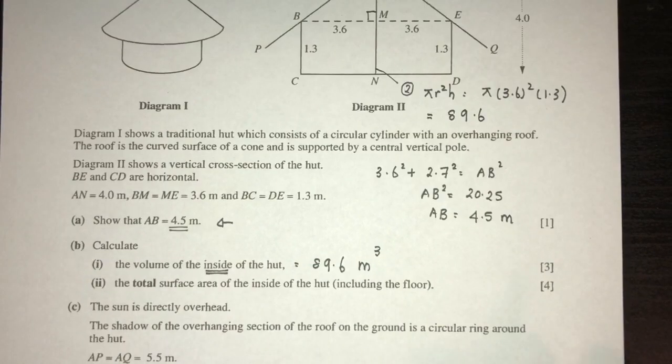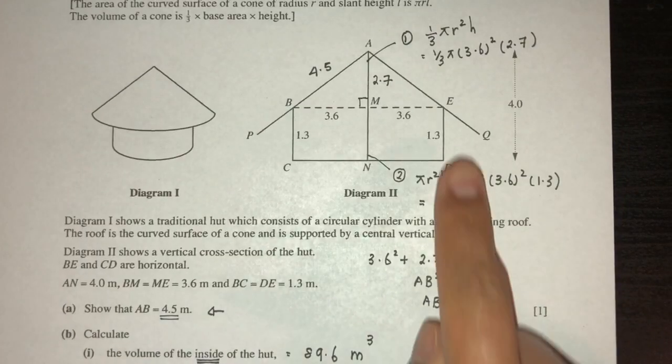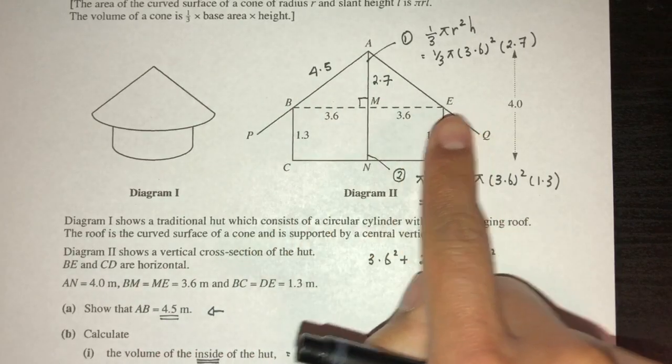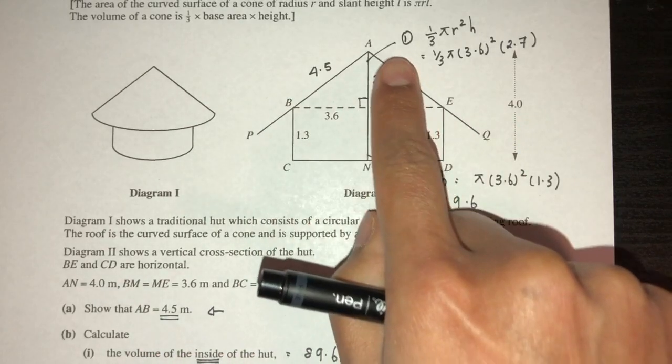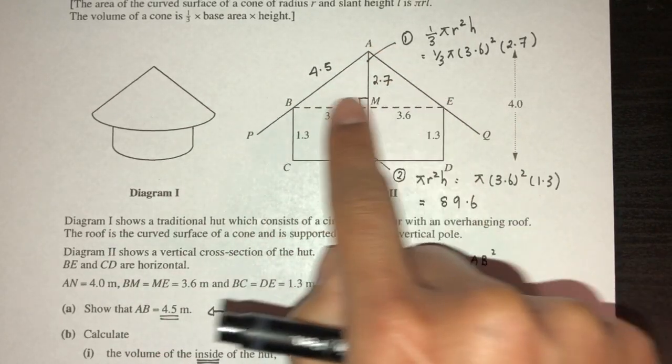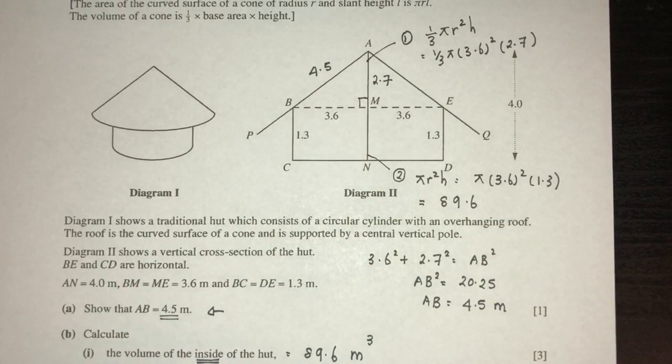Now for part 2, we have to find the total surface area of the inside again of the hut, including the floor. So there's a few things we need to find. First, you have to find the curved surface area of this cylinder and the inside area of this shape right here as well, which is the inside of the cone. So let's do this one by one. We have 3 things to find this time.